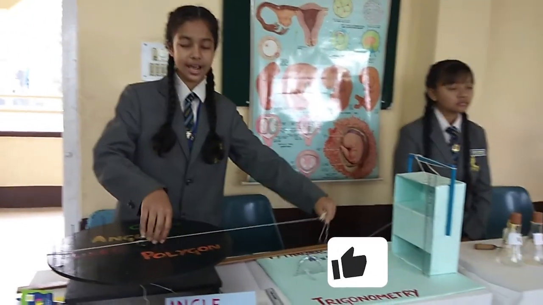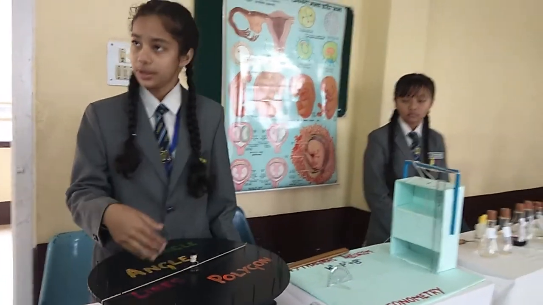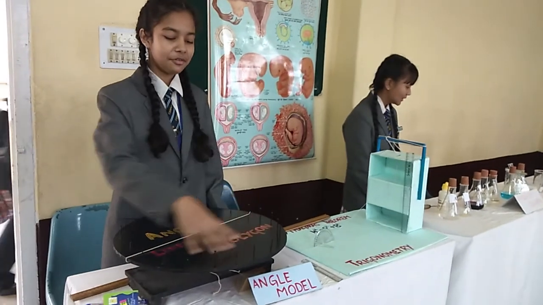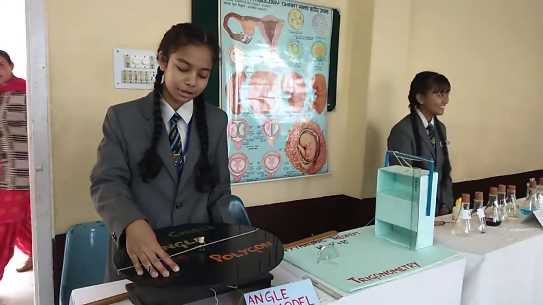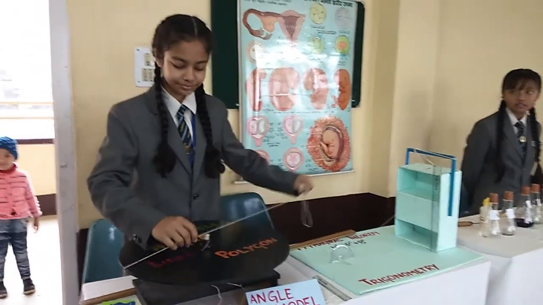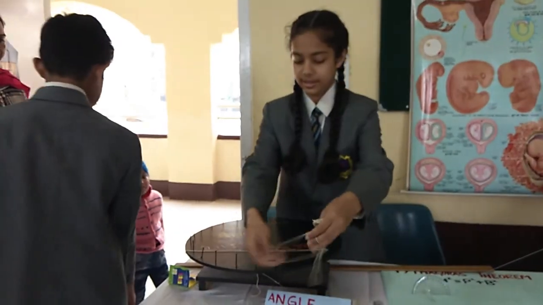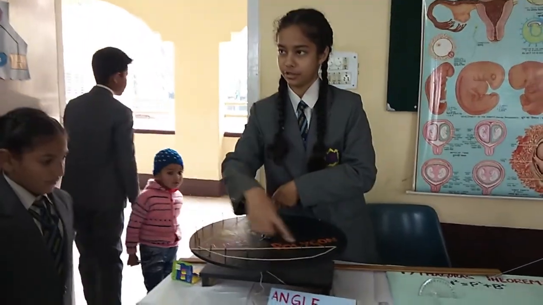This is known as the diameter of the circle. The diameter divides the circle into two equal halves, and the half of a circle is known as the semicircle, and the half of the diameter is known as the radius. Now, this is known as the chord of a circle, and this is known as the arc of a circle.